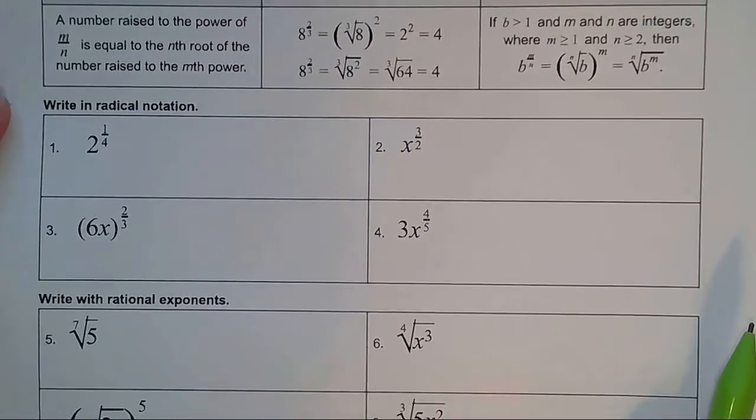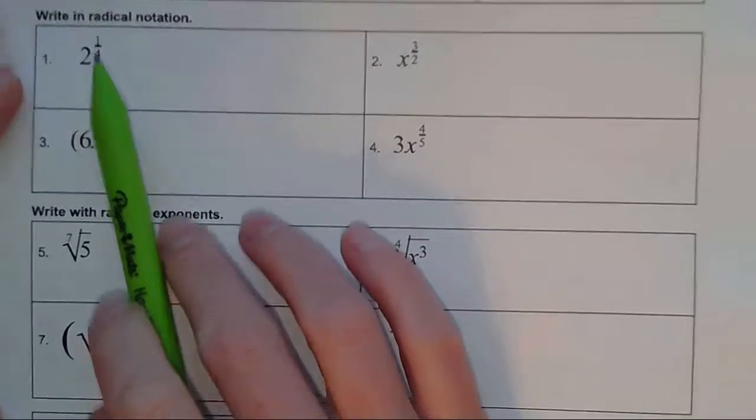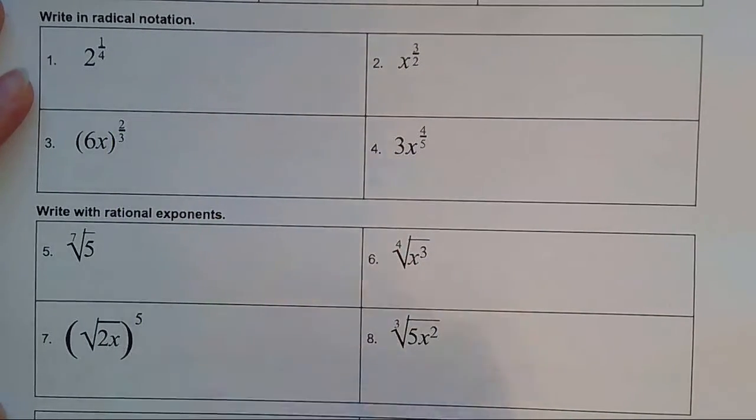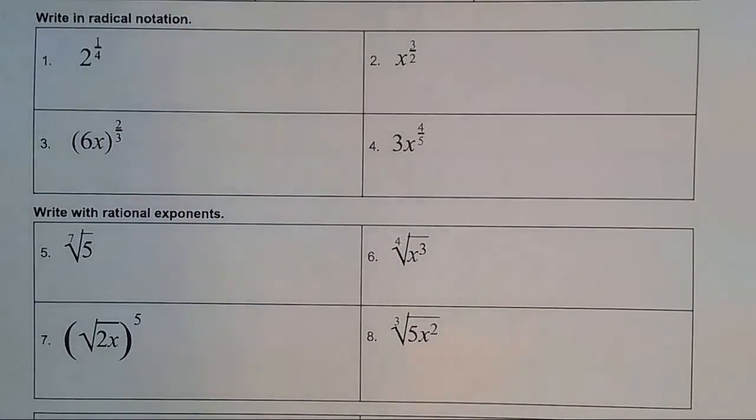We're talking about changing from radical notation to rational exponents. Okay, so I'm just going to do several of these, and rewatch it if you need to. I'll post some extra videos in the extra resources page if you just need to see more details.